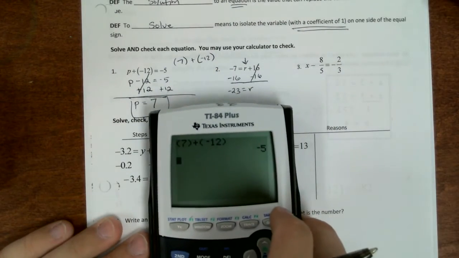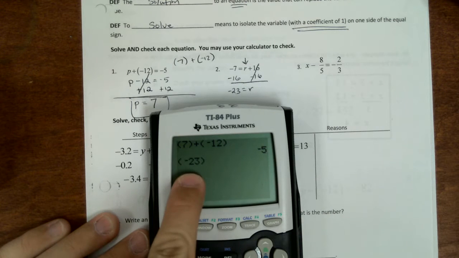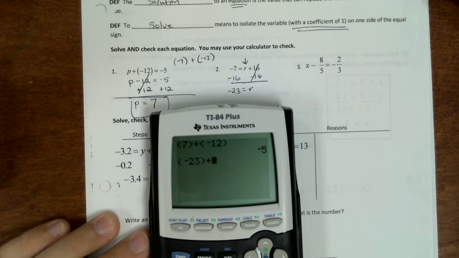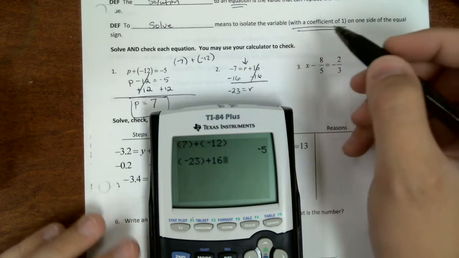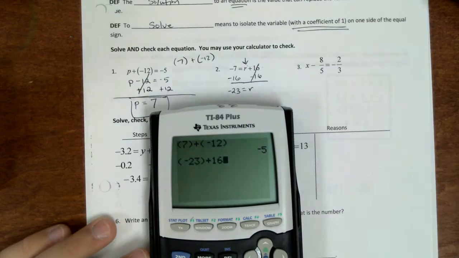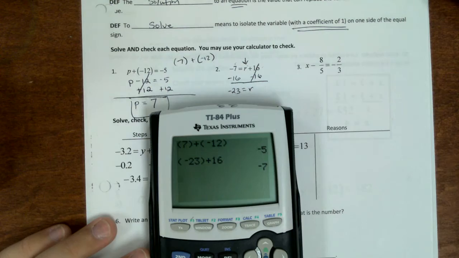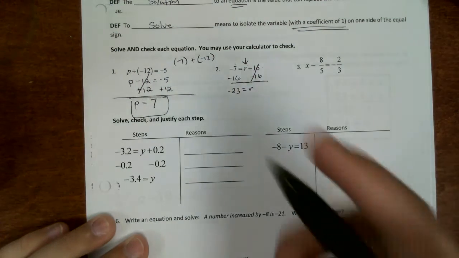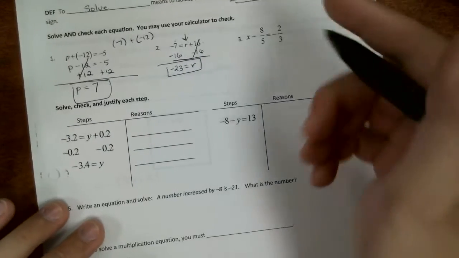And once again, I can go back through and check my answer. So if I type that in, we'll get negative 23. Again, always remember the parentheses, plus 16. So this time I typed in the right side of the equation. You're just going to type in whatever side of the equation had the variable. And you see, I got negative 7 here, and negative 7 was in my original problem. So we know that negative 23 equals r. That's a good solution.